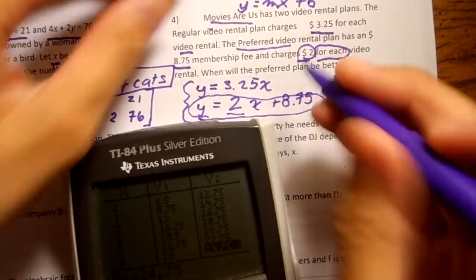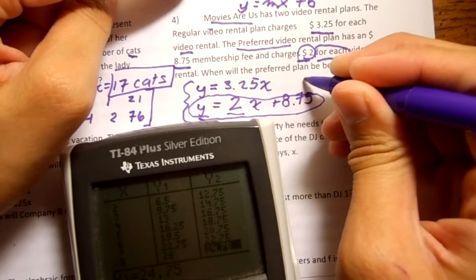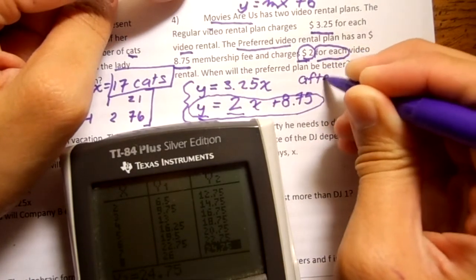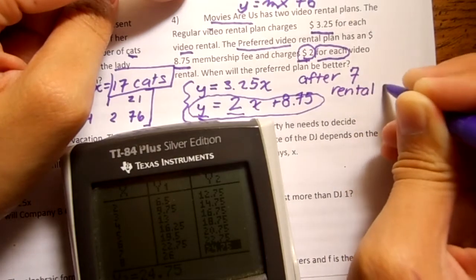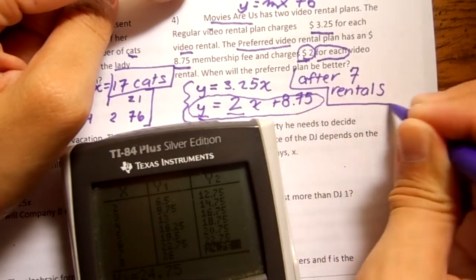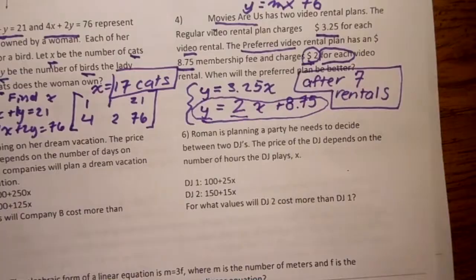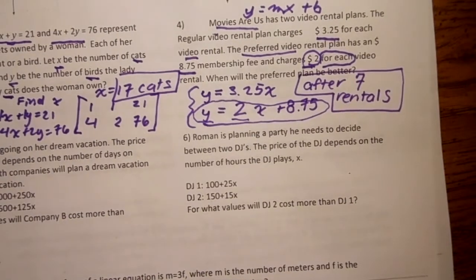So your answer is after 7 rentals. So after 7 movie rentals. I'll do that one. No, it's 5.